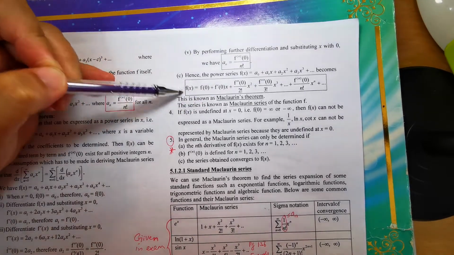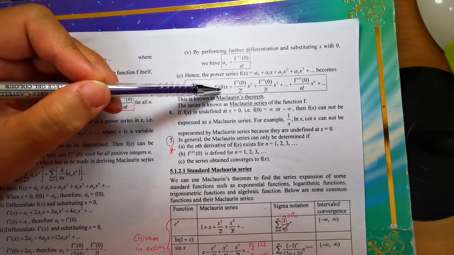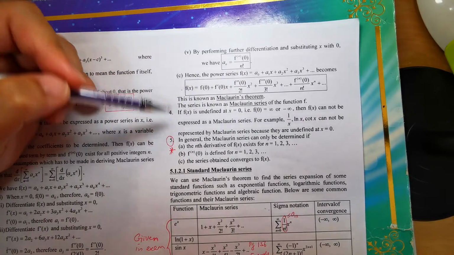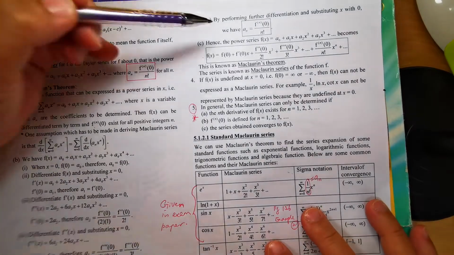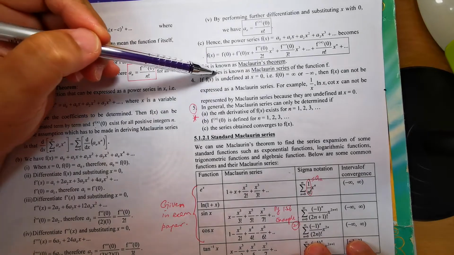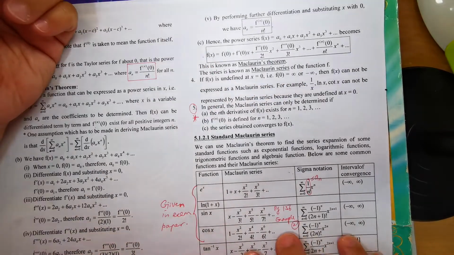So any function like 1 over 1 minus x, whatever, can be expressed in series by using this formula. We call all the steps that we went through just now Maclaurin's theorem, and the series we name Maclaurin's series of the function f.